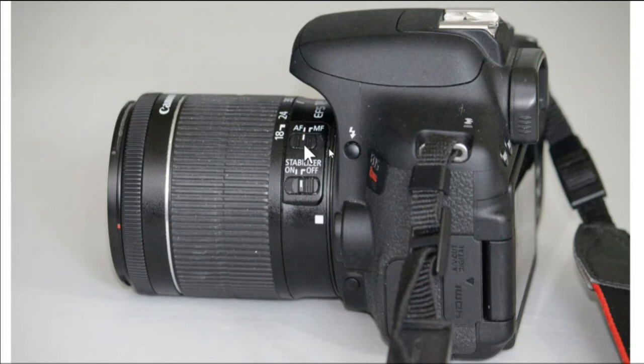For manual focus, turn this autofocus switch to the MF position and focus by turning the ring near the front end of the lens. And pressing the shutter button does not affect the focus. We've described the basic methods for automatic and manual focus. Next, we'll describe how to magnify the view on the LCD screen to achieve critical manual focus. And we'll describe how to enable or disable continuous autofocus.